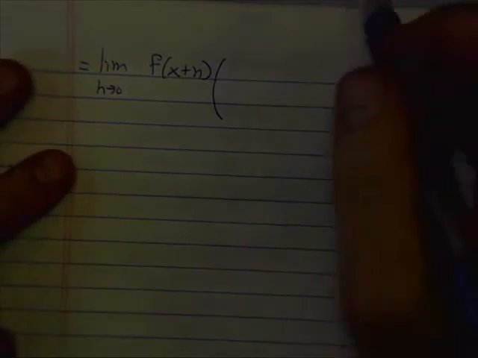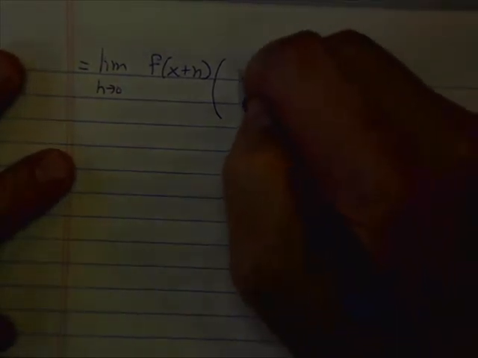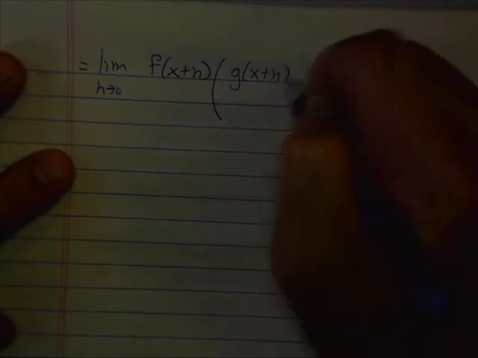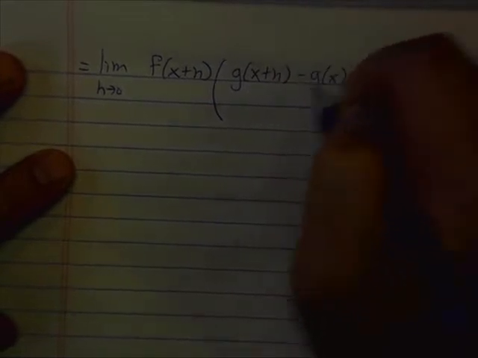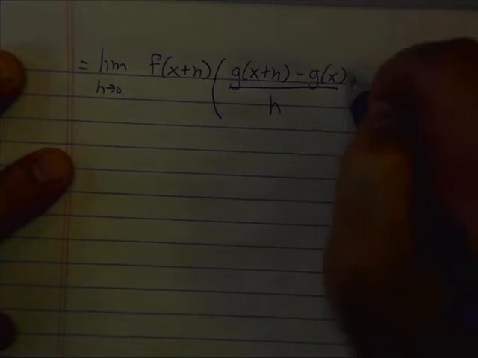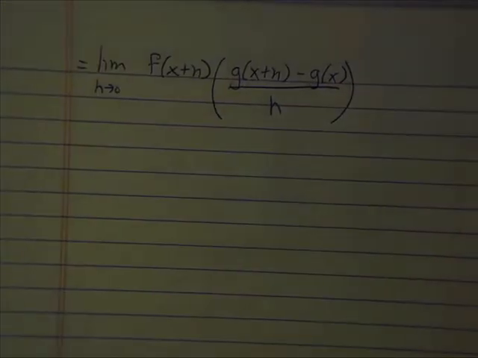I'm going to flip the page here. So I'm going to have the limit as h goes to 0. I can factor out the f of x plus h. And when I factor that out, what am I left with? I think, I'd have to go back and look, but I think there's a g of x plus h minus g of x. And of course, the whole thing is over h. Is that correct? Let's go back and look.